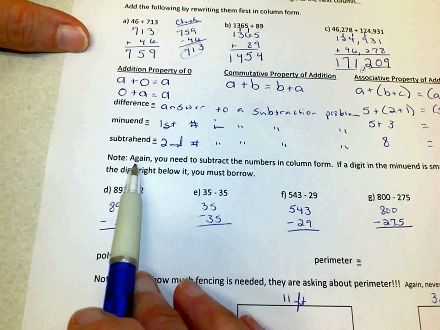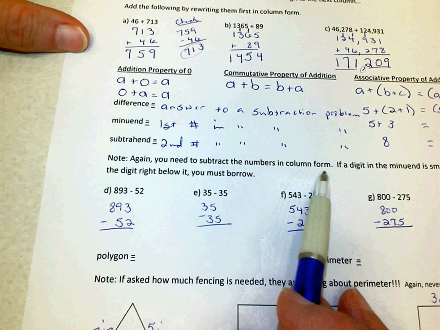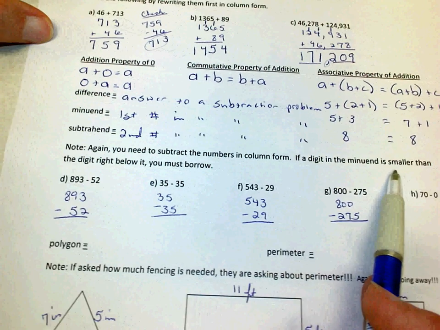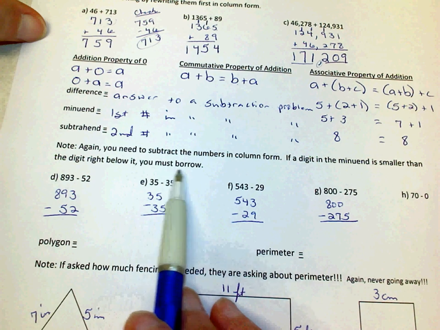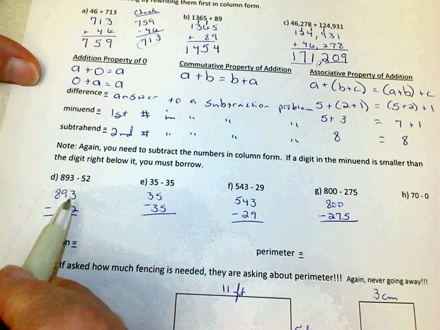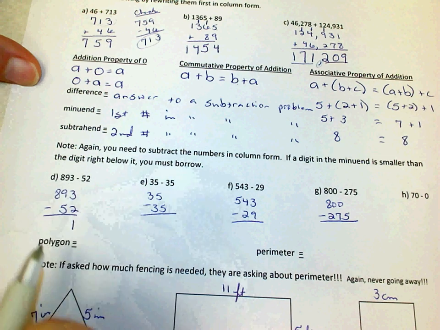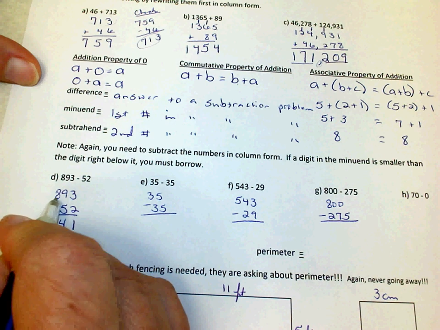a note here. You need to subtract the numbers in column form. If a digit in the minuend is smaller than the digit right below it, you have to borrow. So 3 minus 2, that's good because that's 1. 9 minus 5 is good because that's 4. And then 8 minus nothing is 8.